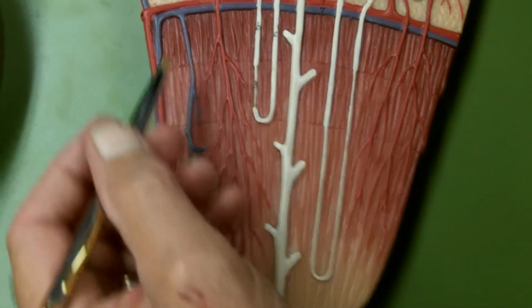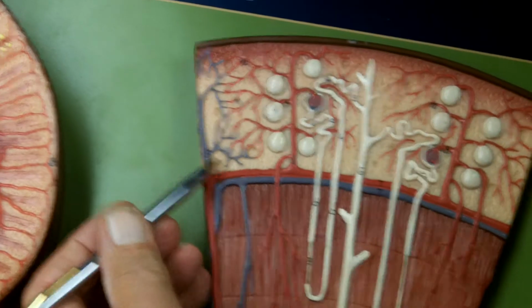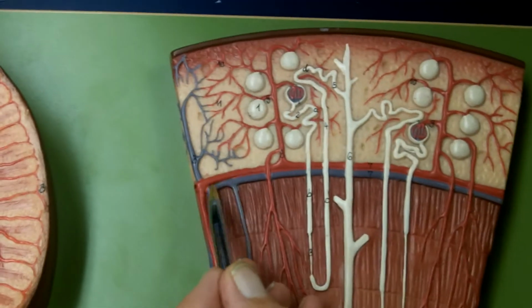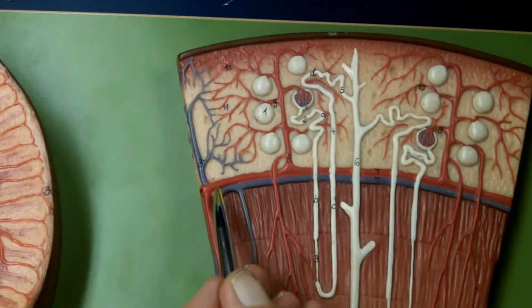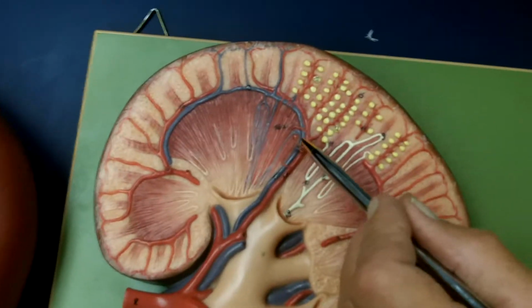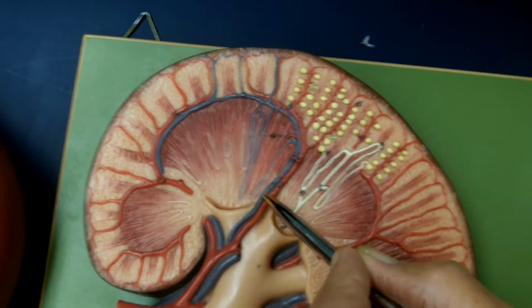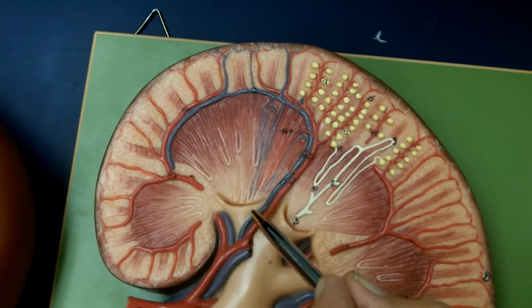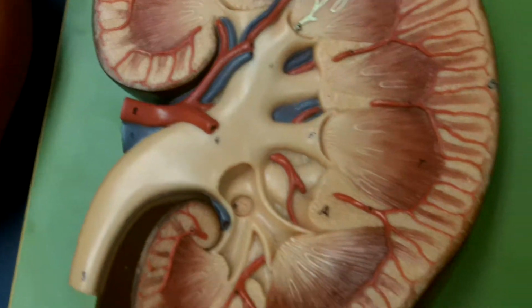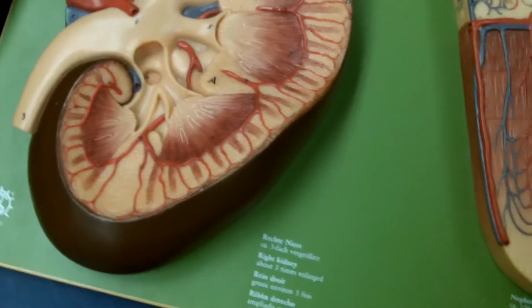End result, whether it comes from the peritubular capillaries or the vasa recta, it drains into an arcuate vein. This arcuate vein then drains into an interlobar vein that drains into the lobar vein that drains into my renal vein. And that's the blood supply.